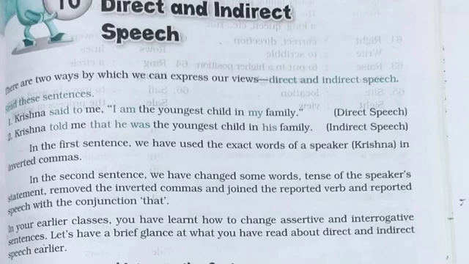I am not going to school. So Krishna told me that he was the youngest child in his family. Now it is indirect. Why? As I have told you before also. See, in the first one, Krishna said to me, "I am the youngest child." Exactly what Krishna said is being told here.